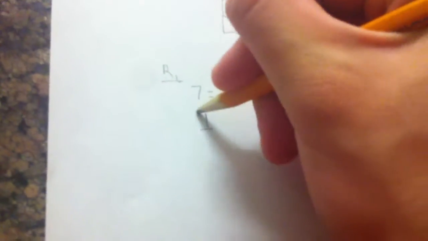We get 3.5. And also let me put amps here. Okay. So there we go. That's our first resistor. That's the first current for that resistor.